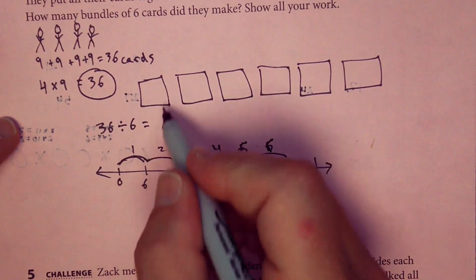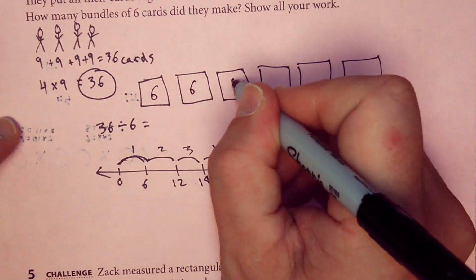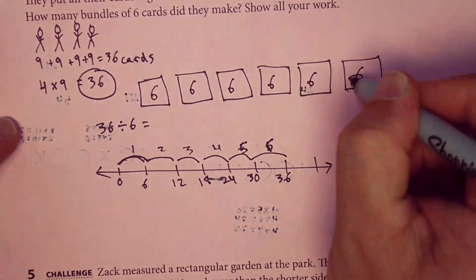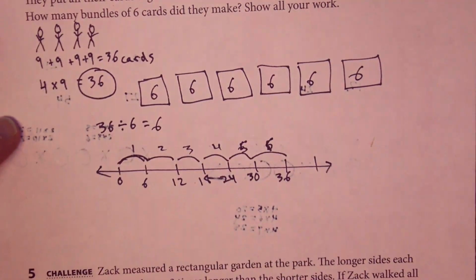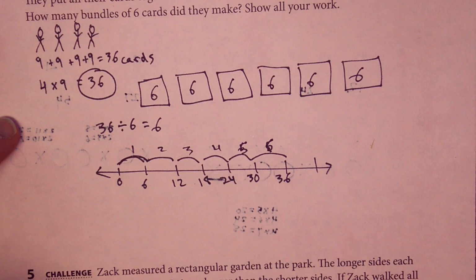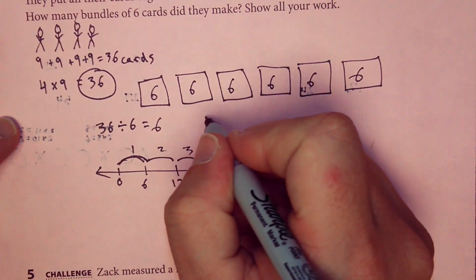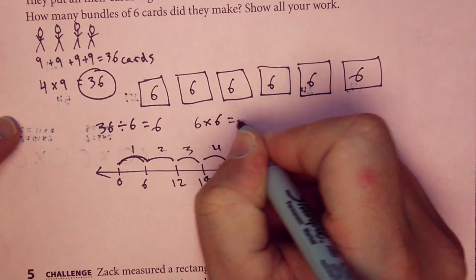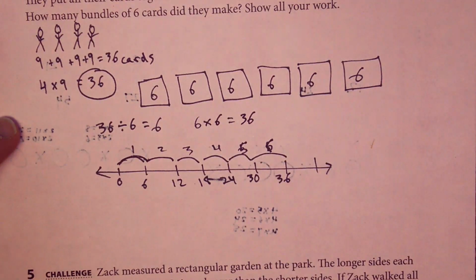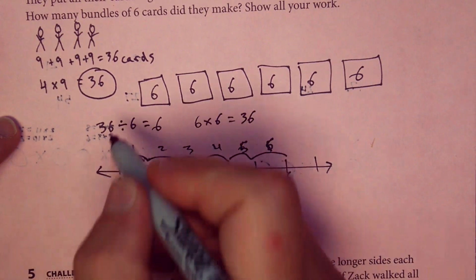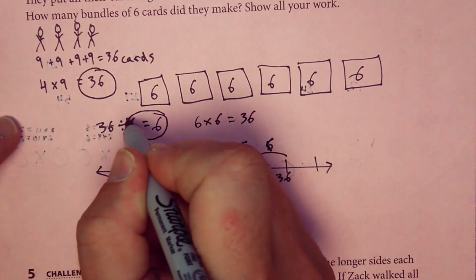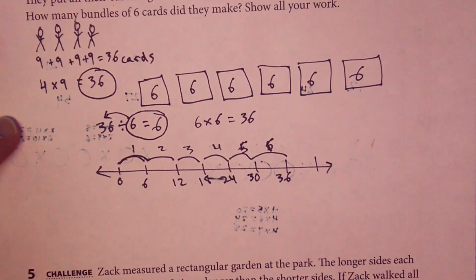So, each group has to have 6 cards in it. So 36 divided by 6 is 6. I could reverse this and say 6 times 6 equals 36. And my answer is still true, because we can multiply these to get this answer.